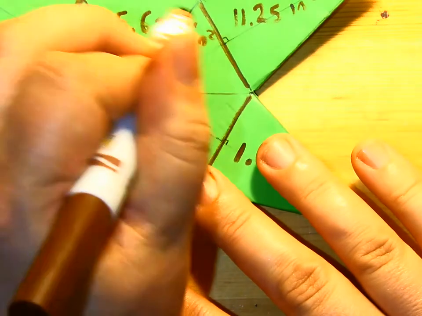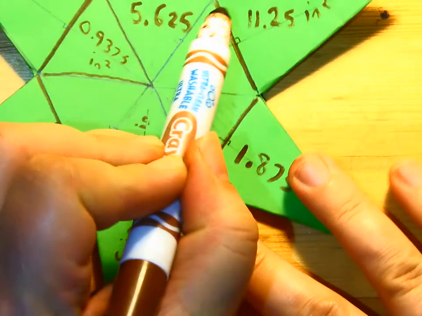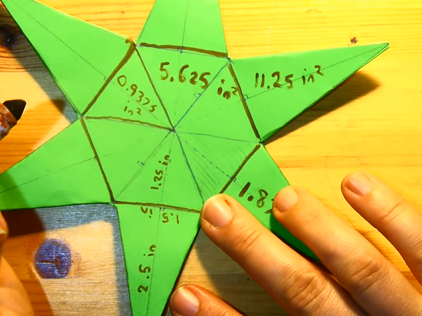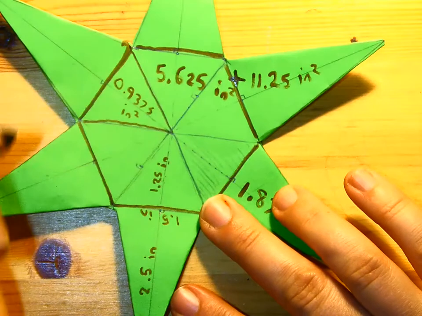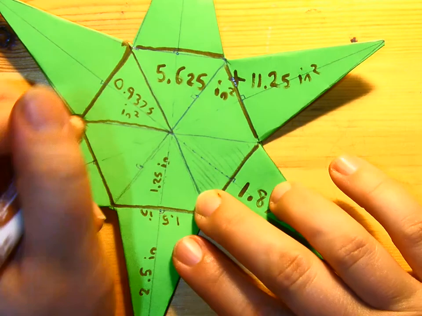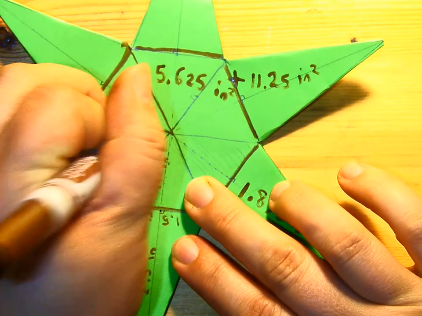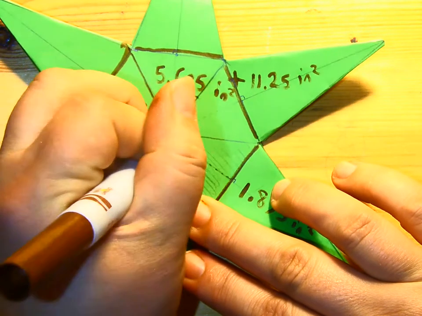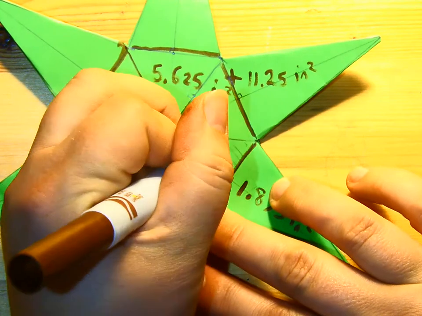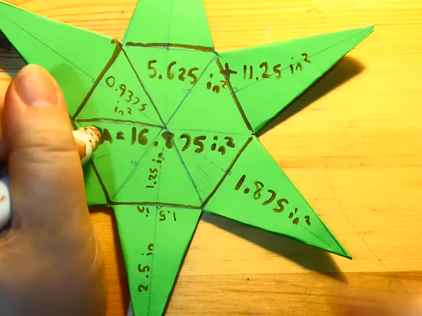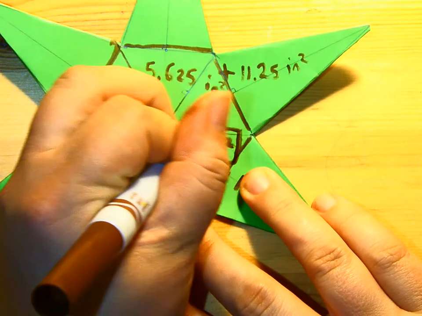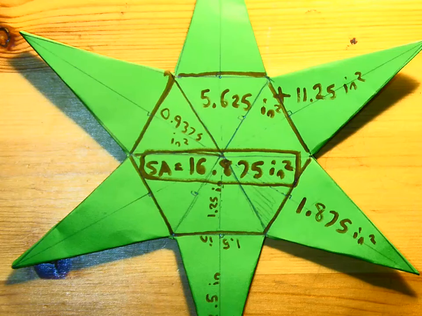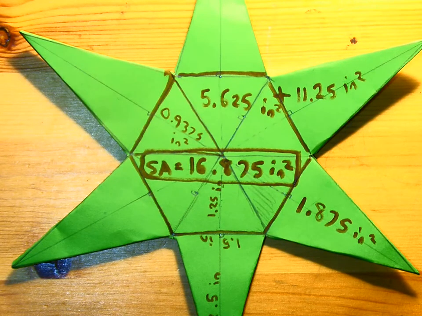So this here is my hexagon. This is all my exterior triangles. So in order to find my total surface area, I'm going to add these two together. So my surface area for this hexagon pyramid is 16.875 inches squared. So I know it's a lot of little numbers, but you want to just also pay attention to the initial concept and what it takes and what it looks like to create this shape.